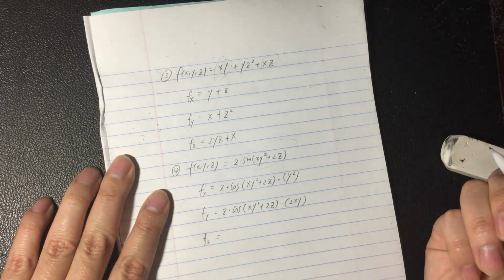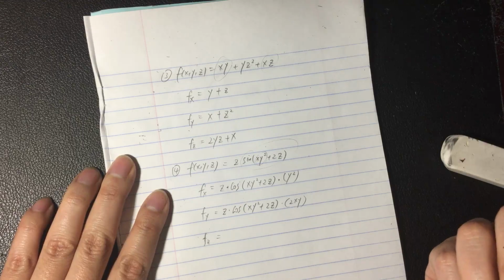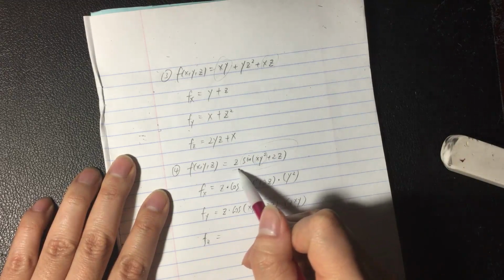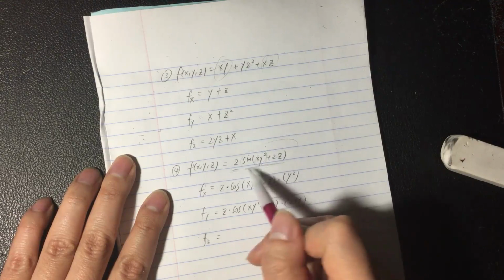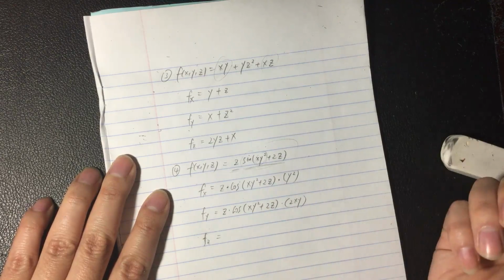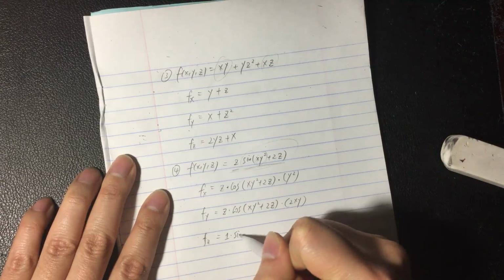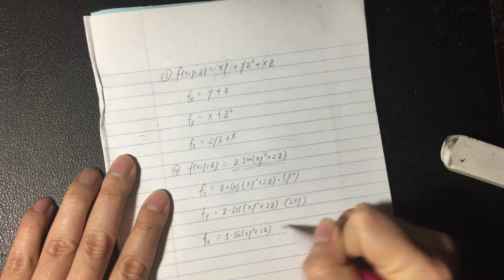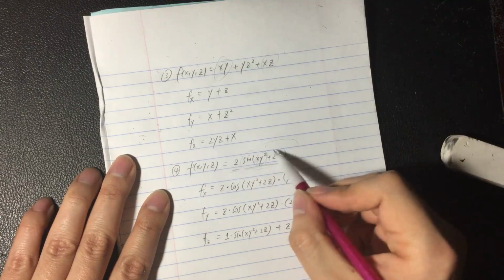Last one, f sub z. For f sub z, I treat both x and y as constant and take the derivative with respect to z. With respect to z, there are 2 functions of z here. We need to use the product rule. Use the product rule: the derivative of the first times the second plus the first times the derivative of the second.